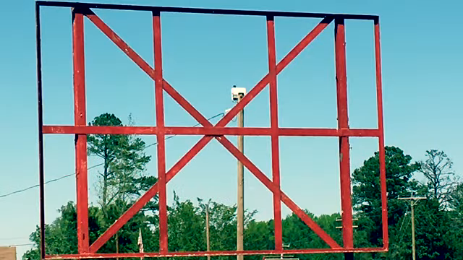This is the frame of a roadside bulletin board. Pause the video here to see how many pairs of vertical angles you can find.